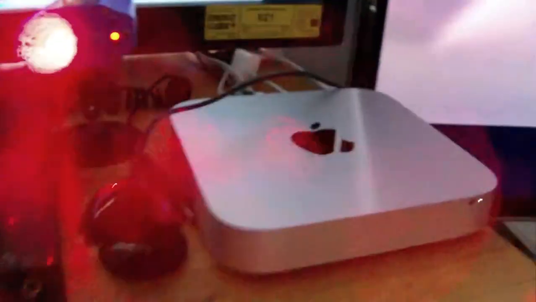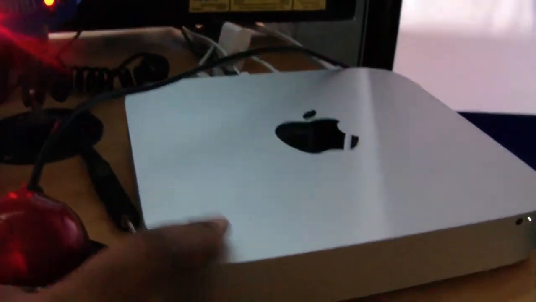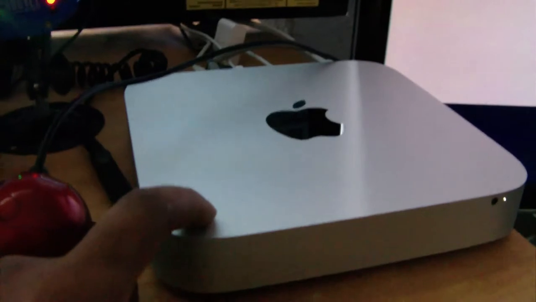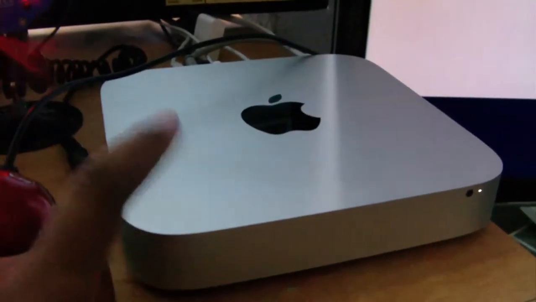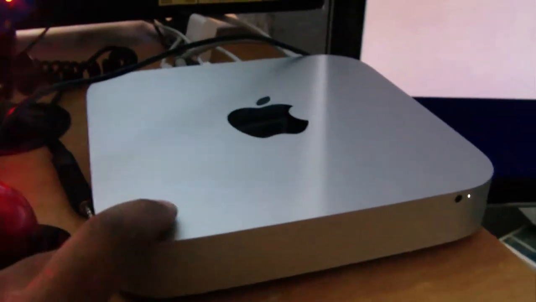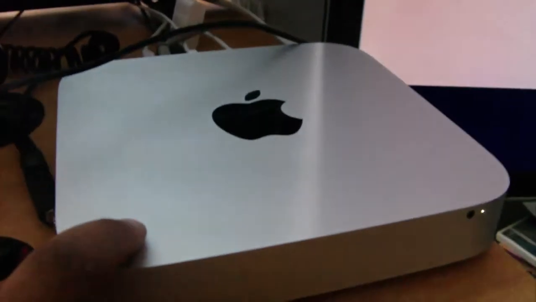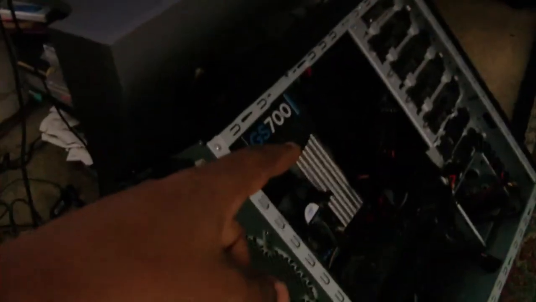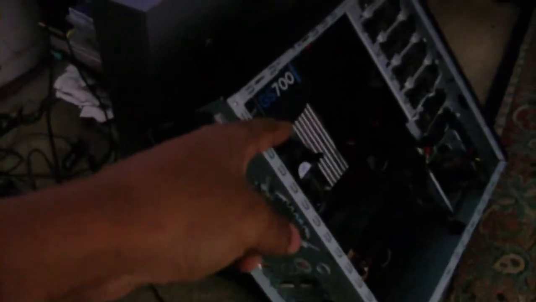Yeah, so to me, it's like you get what you pay for. This is 16 gigs of RAM. I went for the 256 gig solid state drive instead of the Fusion drive, which is pretty good also. Intel i7 quad core. PC side, Intel i7 quad core, 12 gigs of RAM.